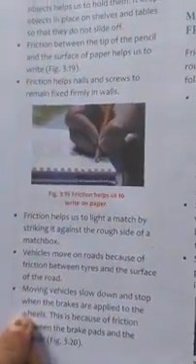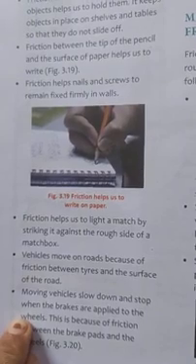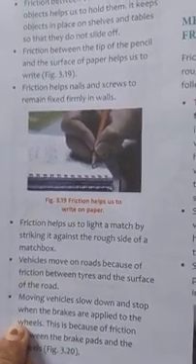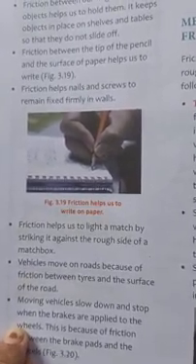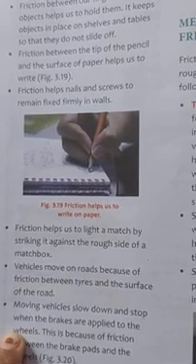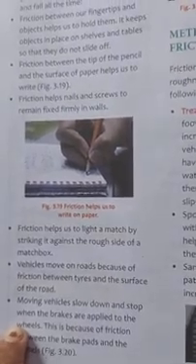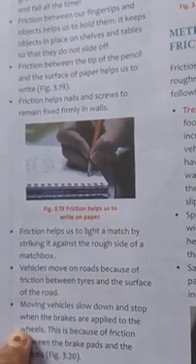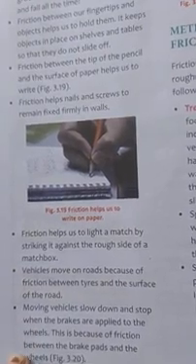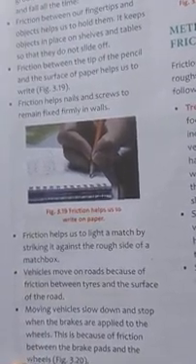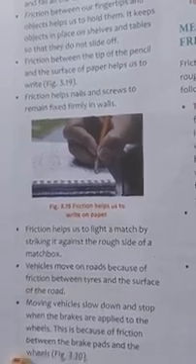Friction also helps us to light a matchstick by striking against the rough side of a matchbox. Vehicles move on roads because of friction between the tires and the surface of the road. Moving vehicles slow down and stop when the brakes are applied to the wheels. This is because of the friction between the brake and the wheels.